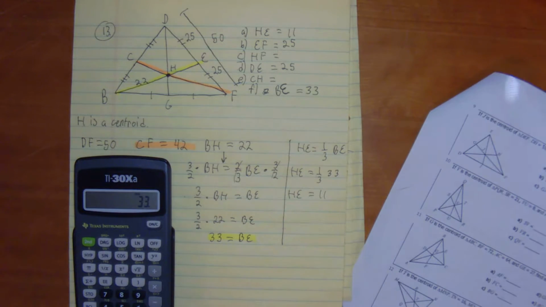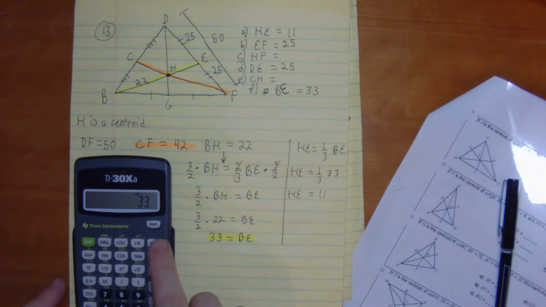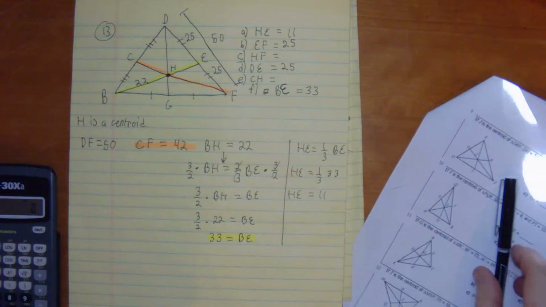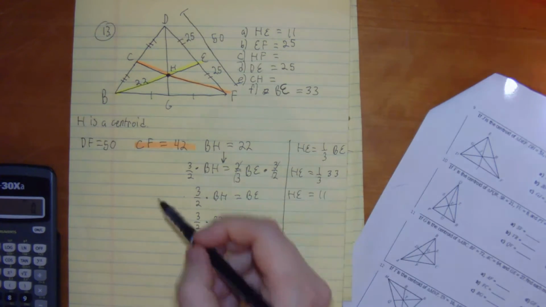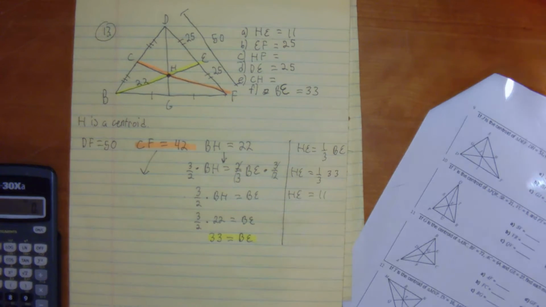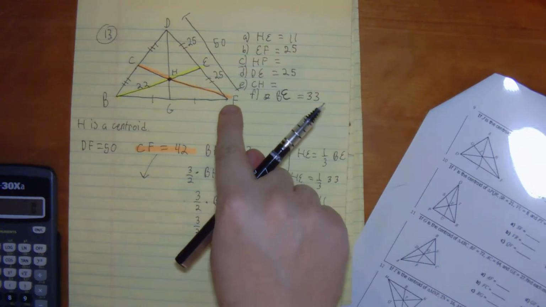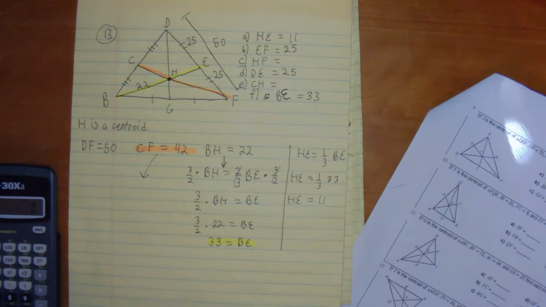Next up, we're looking for HF. HF is from a vertex to the middle. We know that we have the entire length, which is 42. So we're going to figure out what the third is, and then we can use the line segment addition postulate to figure out the other part. We know from the vertex to the centroid is 2/3.